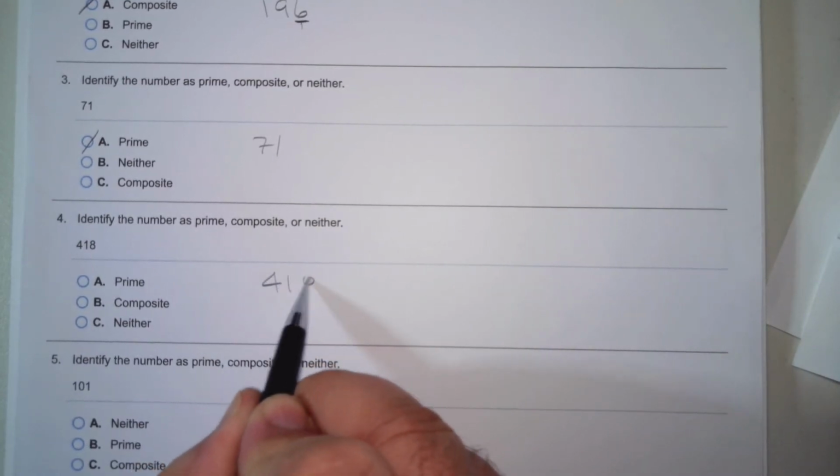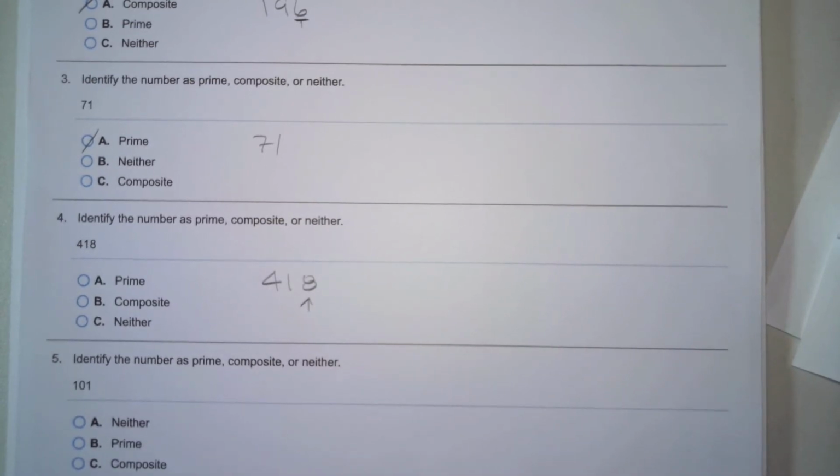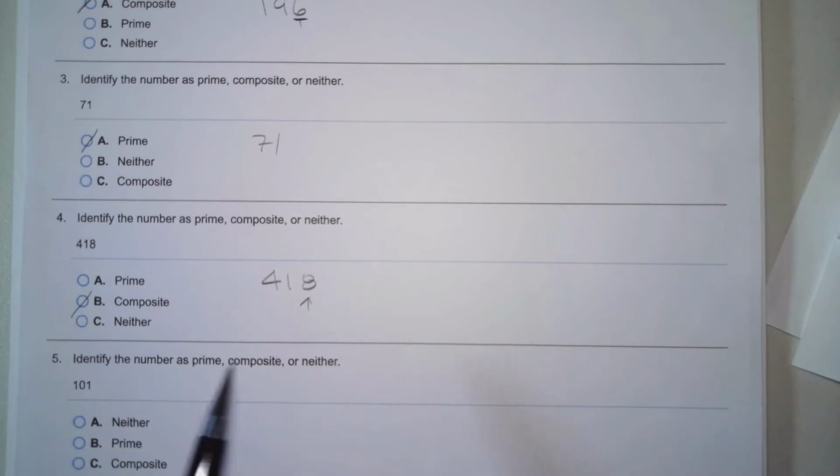418. Last number is an even integer, so it's a composite. It's made up of at least 2 times another number.